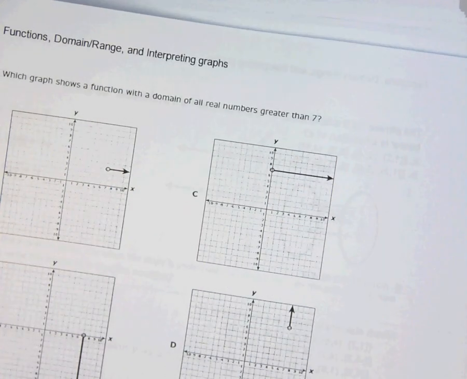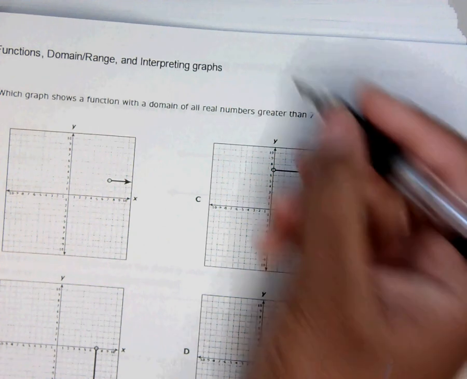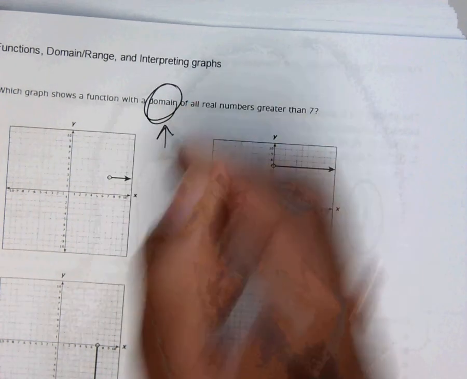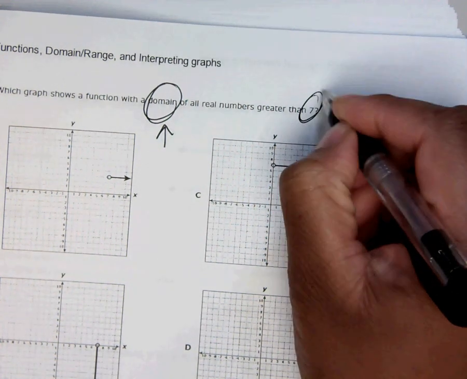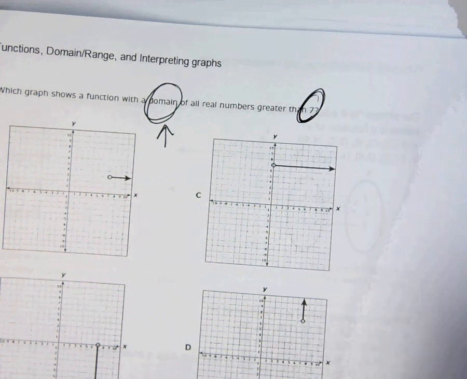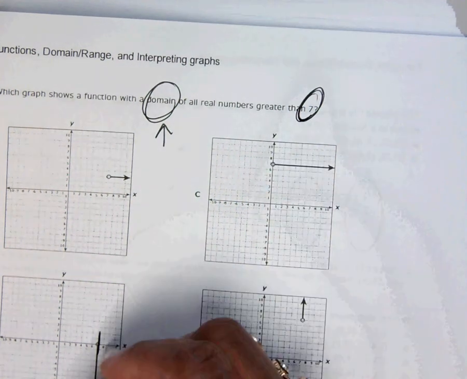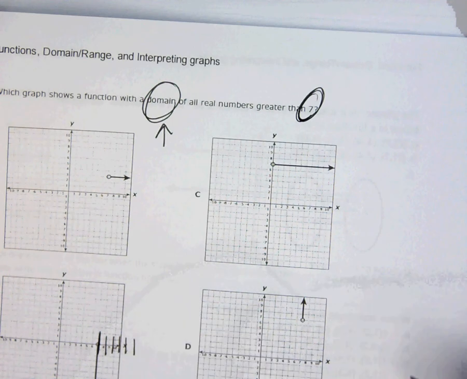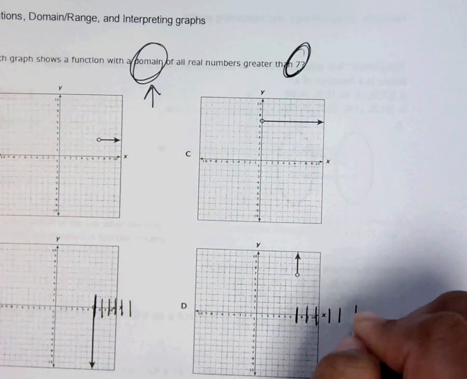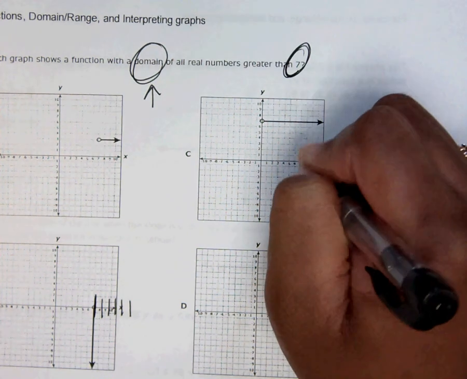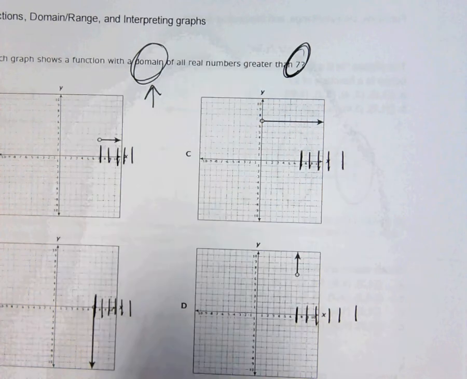Which graph shows a function with the domain of all real numbers greater than 7? So go to the x-axis, because this is domain, and draw a vertical line at 7. So let's do that. Here is 7, and it says greater than 7, so my lines are going to move to the right. This is 7, and my lines are going to move to the right because it says greater.